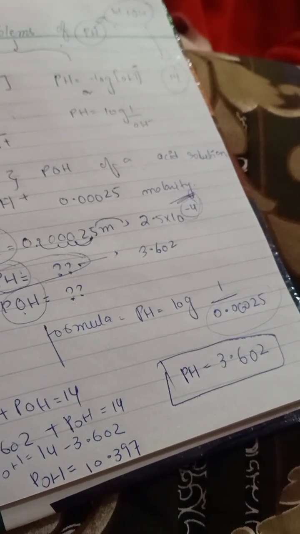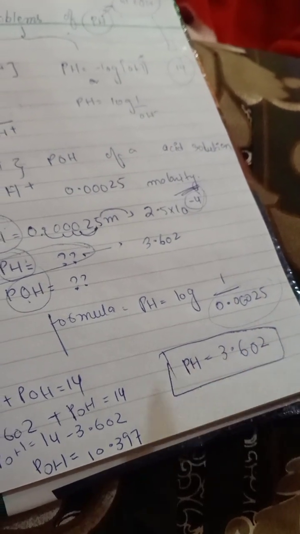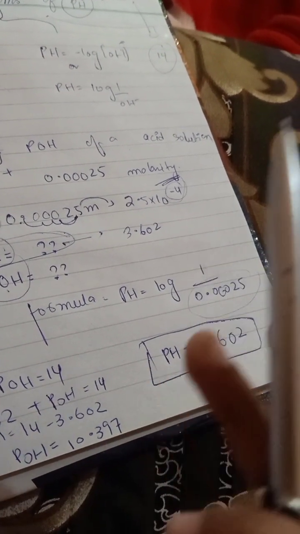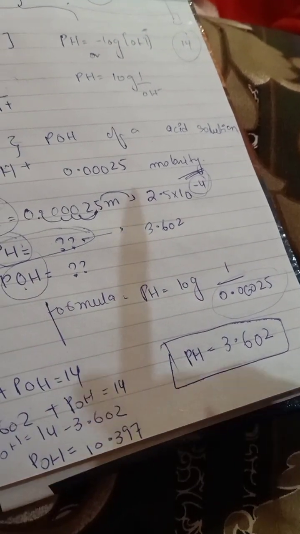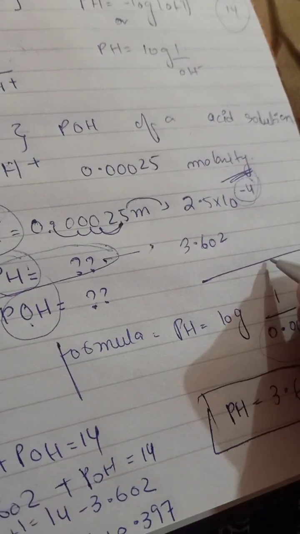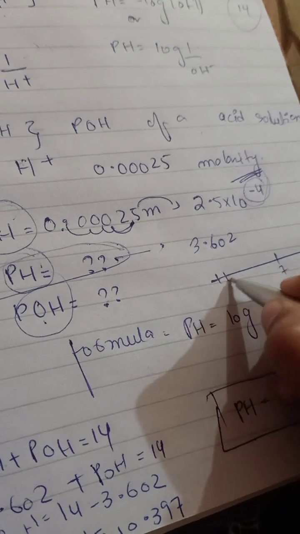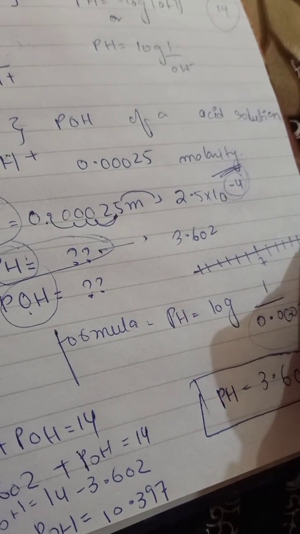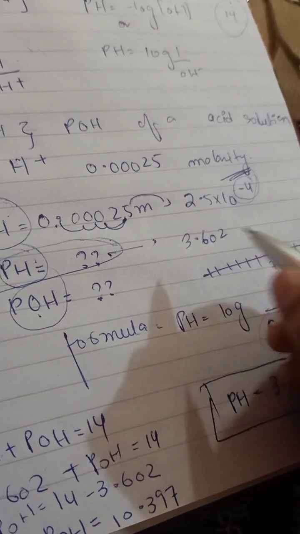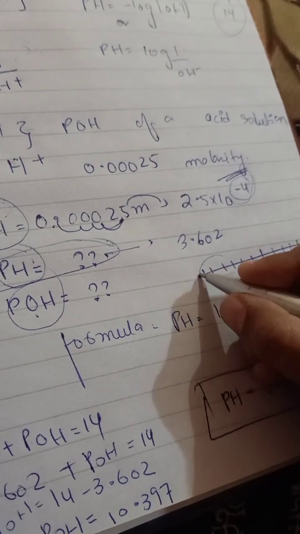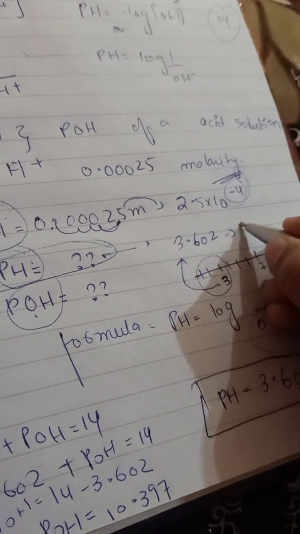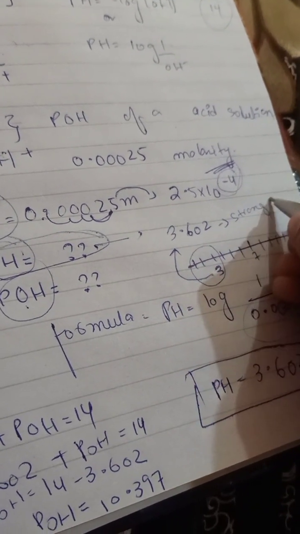Okay, so if we talk about it, the pH is basically 3.6. Let me make the pH table: 1 2 3 4 5 6 8 9 10 11 12 13 14. Okay, and we have the pH that is 3, which means that this is strongly acidic.